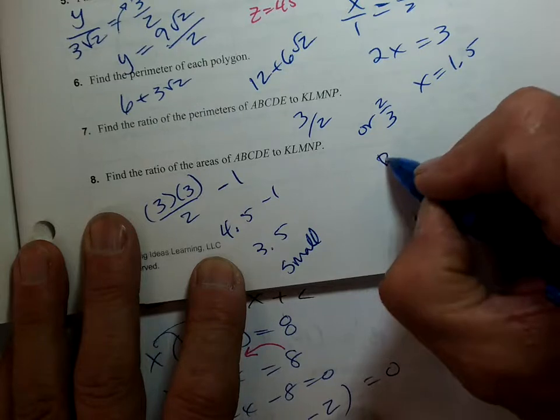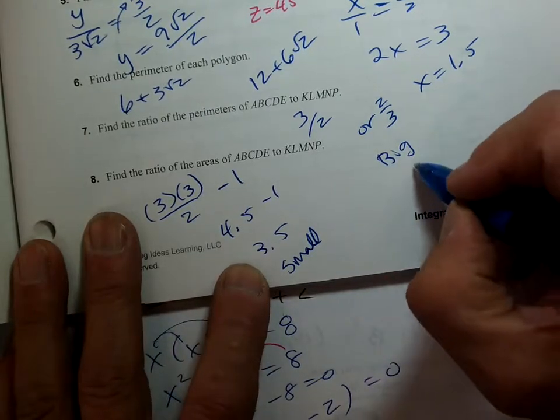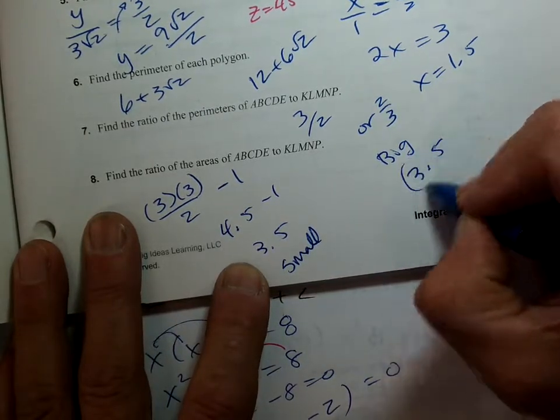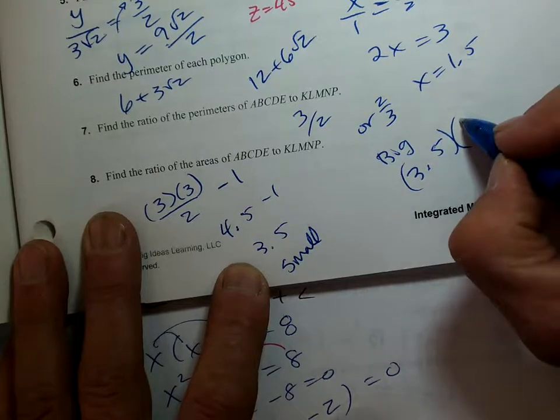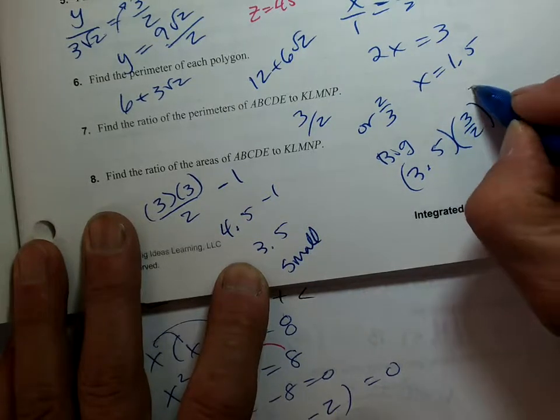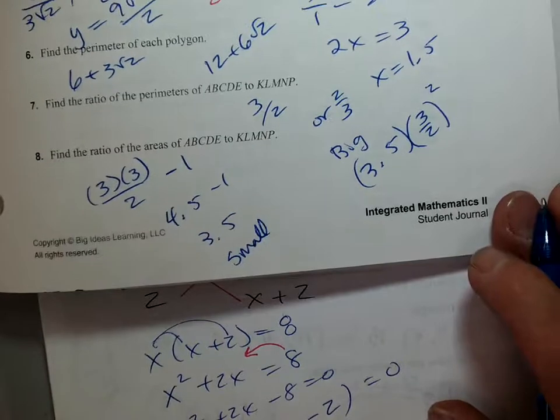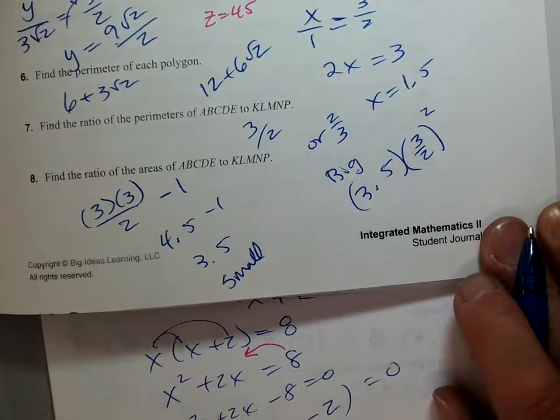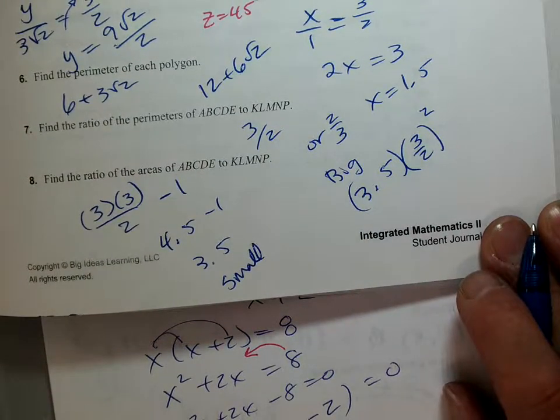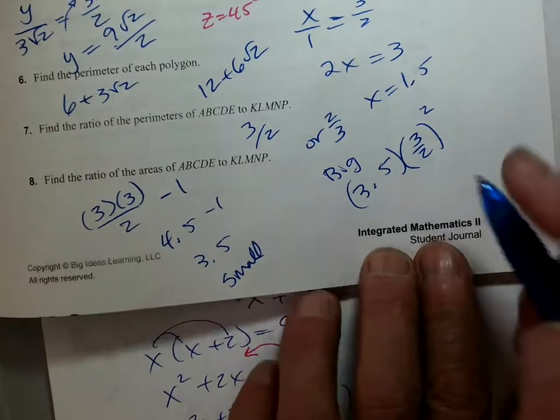The area of the big is going to be this. You ready? 3.5 times 3/2 squared. Okay, this is where it gets hard. Okay, so the scale factor is 3/2, right?